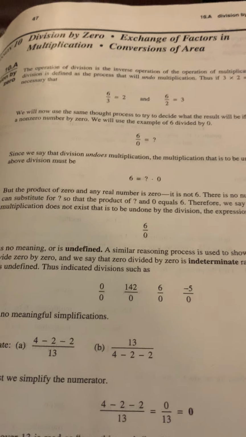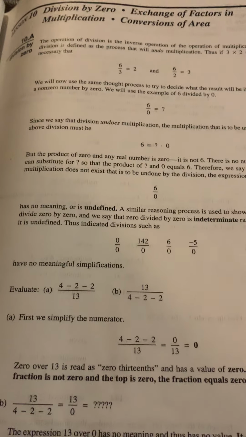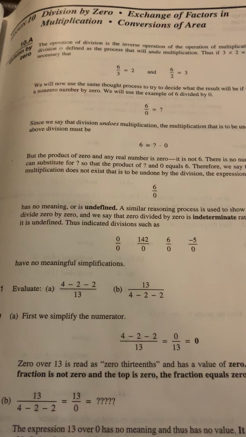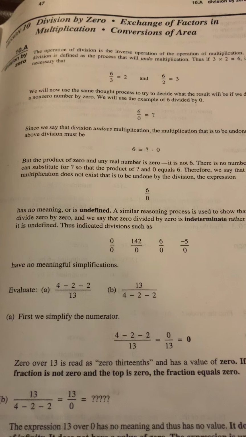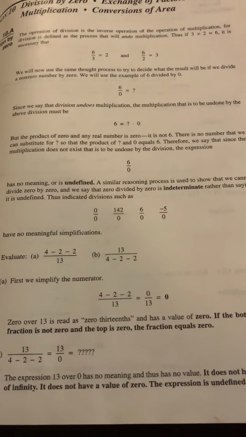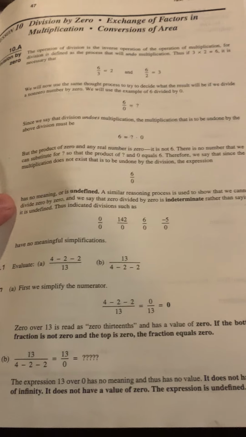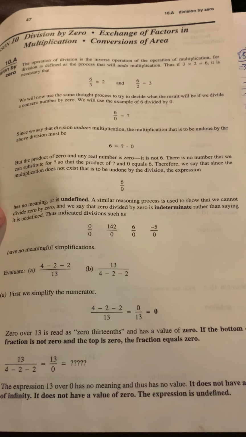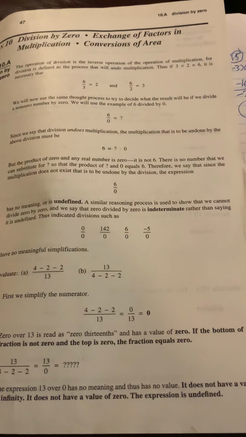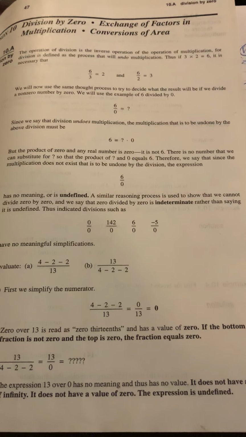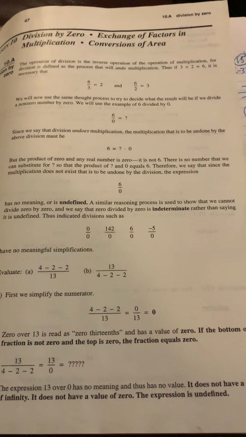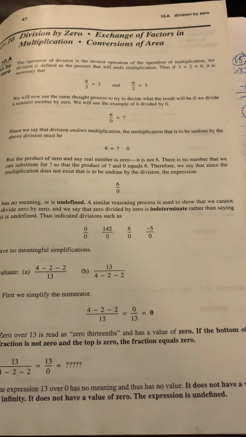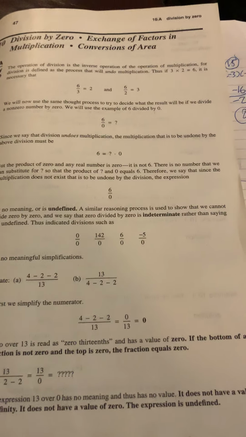All right, lesson 10, 1/12 of the way through the lessons for algebra. Division by zero and also some conversions of area here. I want to first emphasize this paragraph here that outlines the difference between an expression being undefined and indeterminate. If you are dividing by zero, mathematically we say that that expression is undefined. If you end up with 0 divided by 0, mathematically we use the word indeterminate.